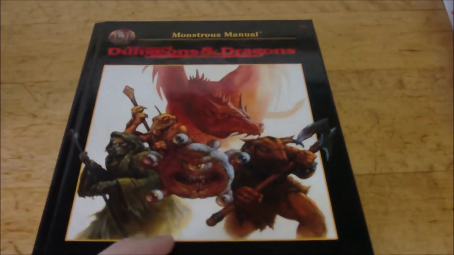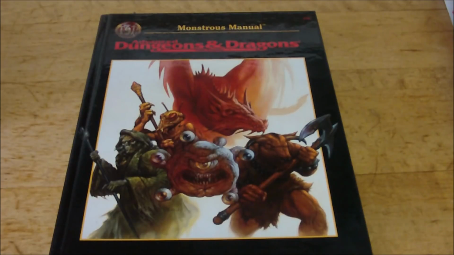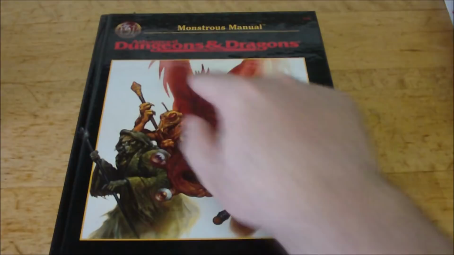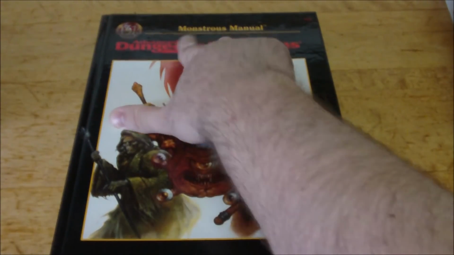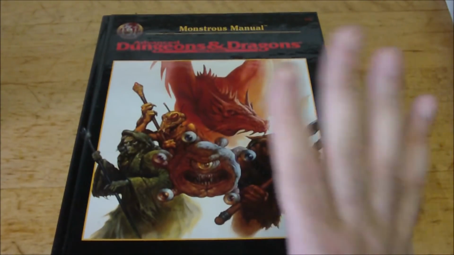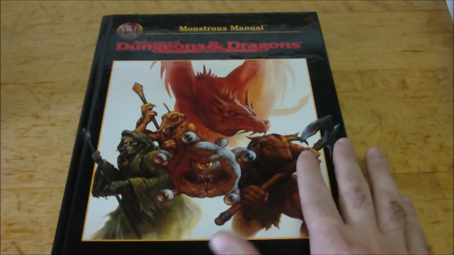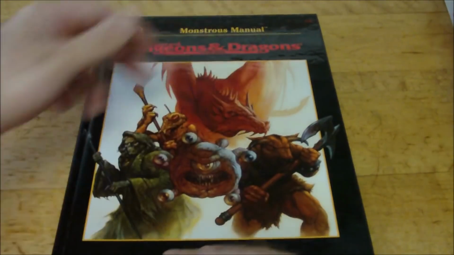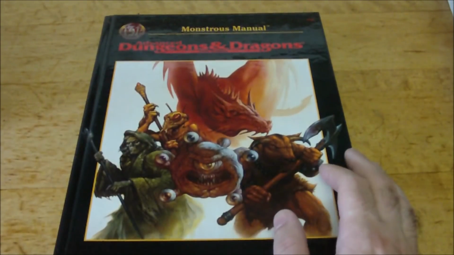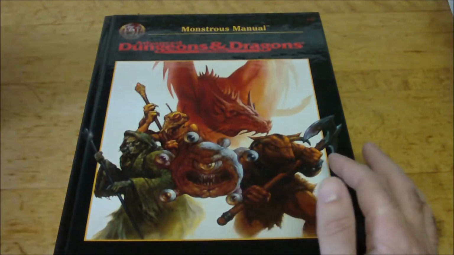And they did start making just an actual hardcover book. So I have here the black covered version of the Dungeons and Dragons AD&D 2nd edition Monstrous Manual. Not the Monster Manual, the Monstrous Manual. So the very first version of this book that came out was a white covered book. It had the exact same artwork, except the dragon's wings, I think, went up further, and it had the blue AD&D logo on it.